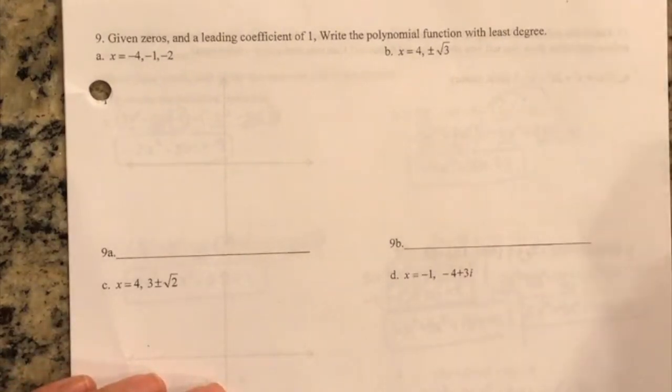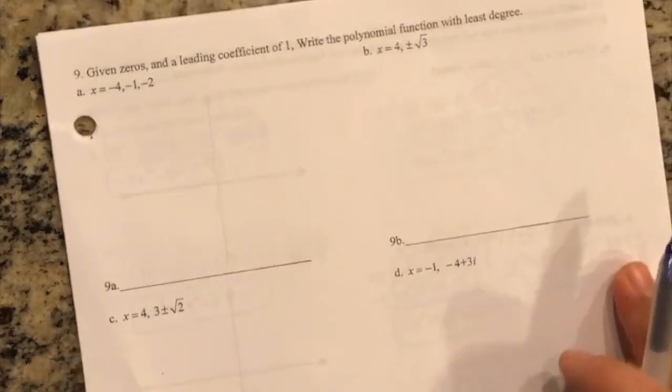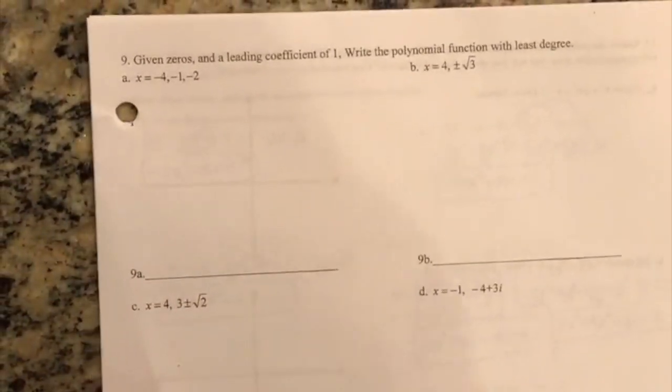Okay, friends, here we are on page 5. My goodness, this is long and slow, isn't it? Okay.